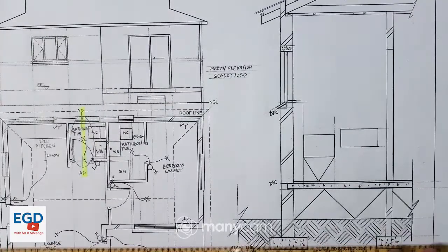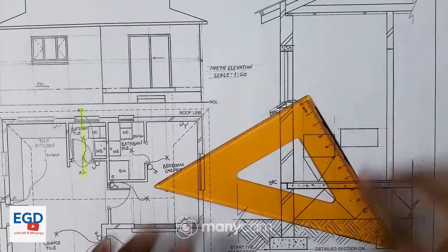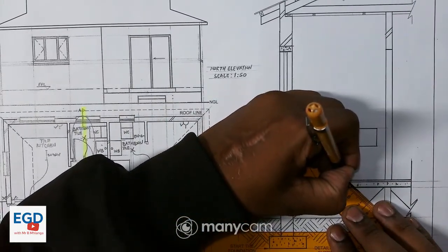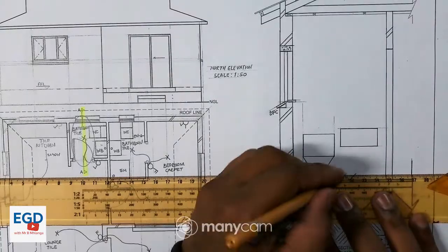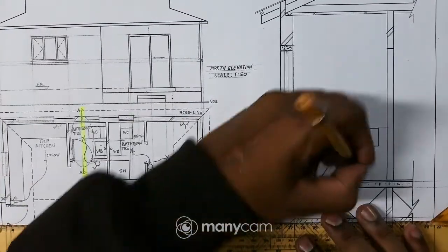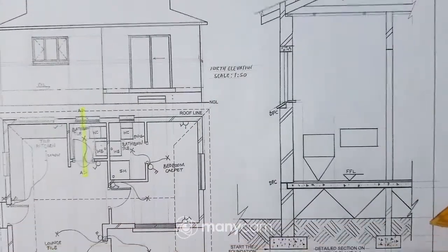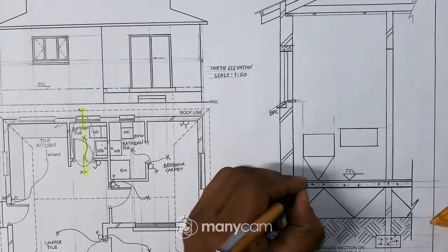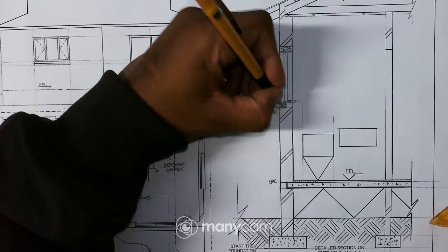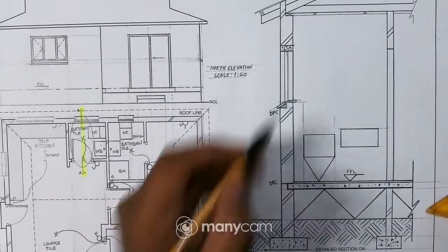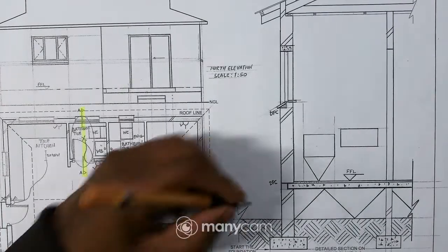Okay, and the finished floor level. I'll just draw the small arrow there and a horizontal line, and just write FFL. It's the finished floor level. So obviously this is the screed. I can just mark some dots there, and even from this triangle, this small part there, just small dots. Okay, we also have the natural ground level, the NGL.